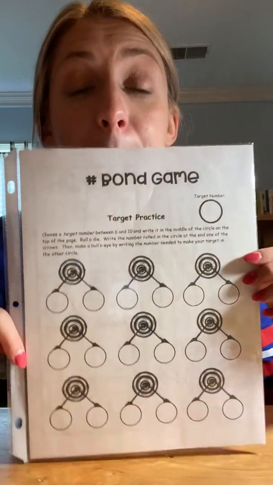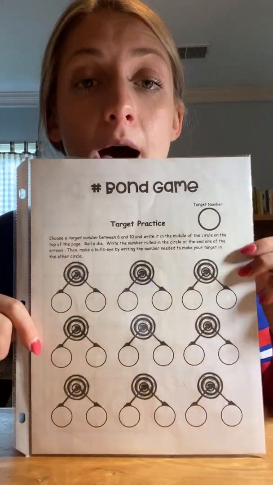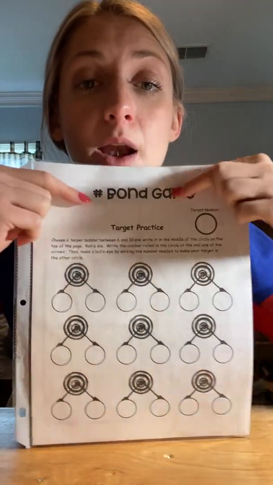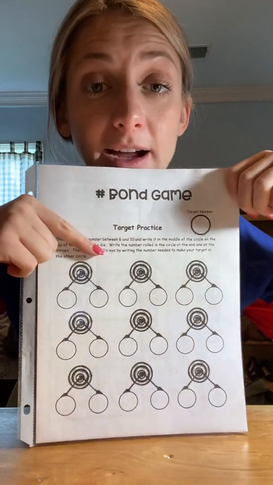All right, before we go, I am going to teach you a fun little game you can play to practice finding the missing part to fill in number bonds. This is only a game that I teach to kids that are rockin' math, and you are rockin' math, so I'm going to teach it to you. So here is the template, okay? This is a number bond game called Target Practice.